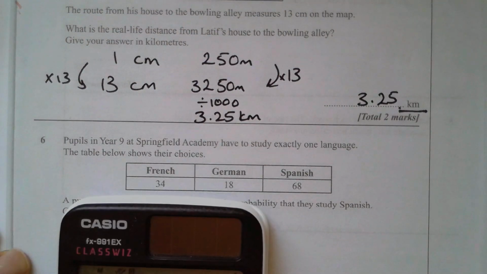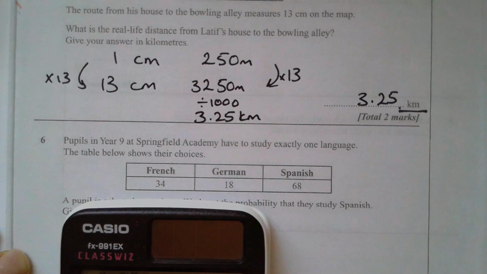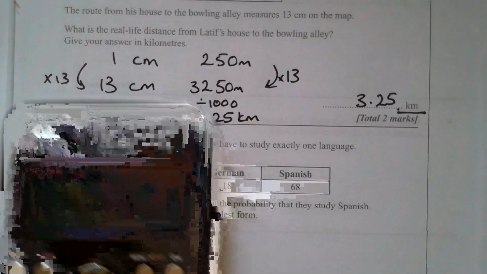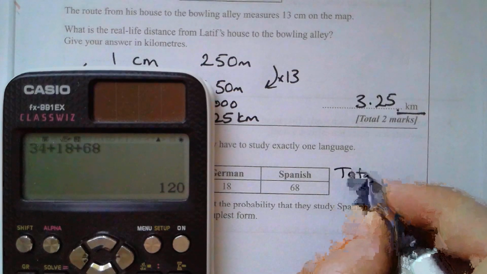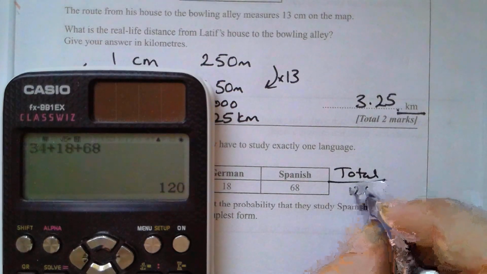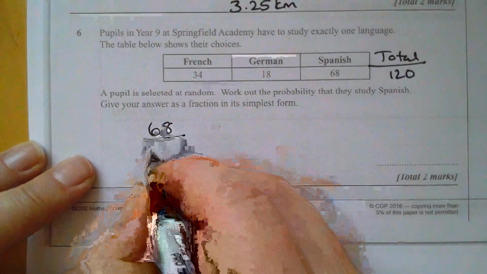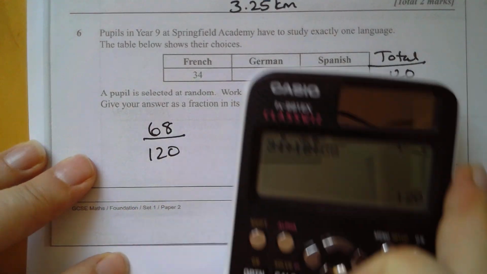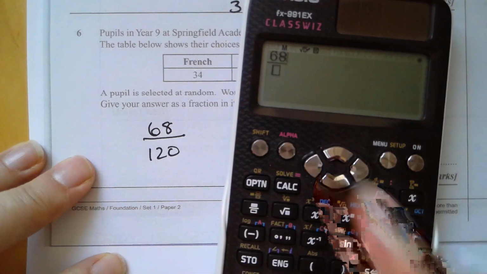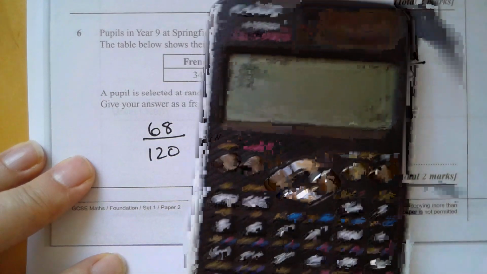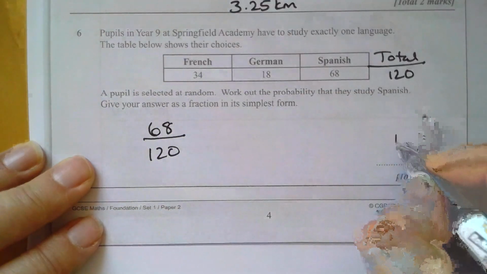First thing I'm going to do is add them all together. How many students have we got? Then I need Spanish as a fraction of the total. Spanish is 68 as a fraction of the total, 120. And then I'm going to put this into my calculator. And it gives you 17/30.